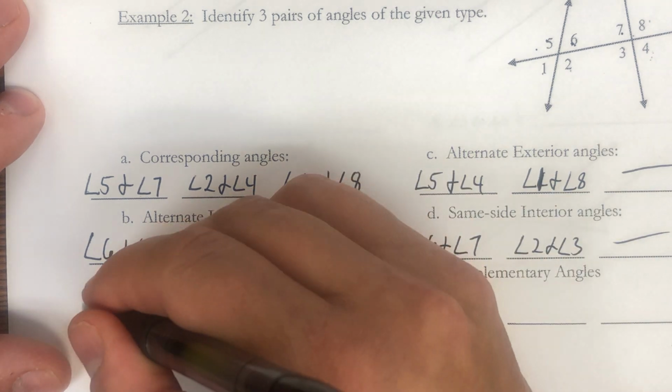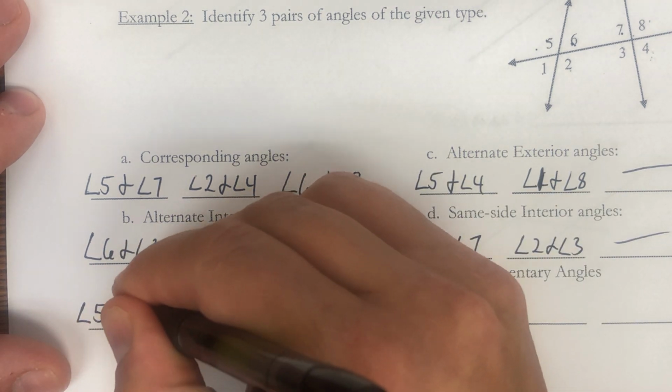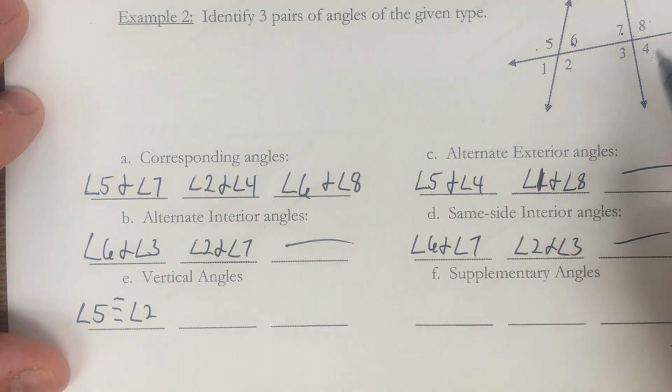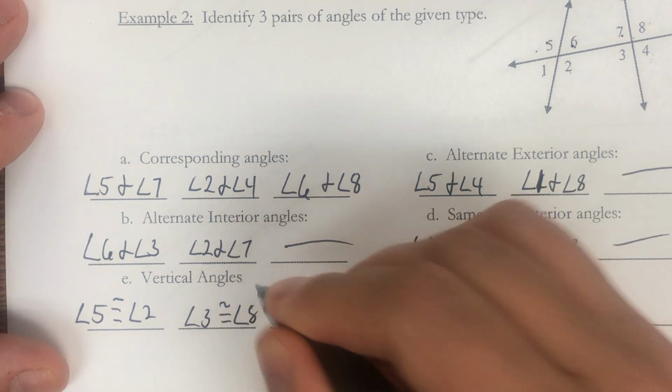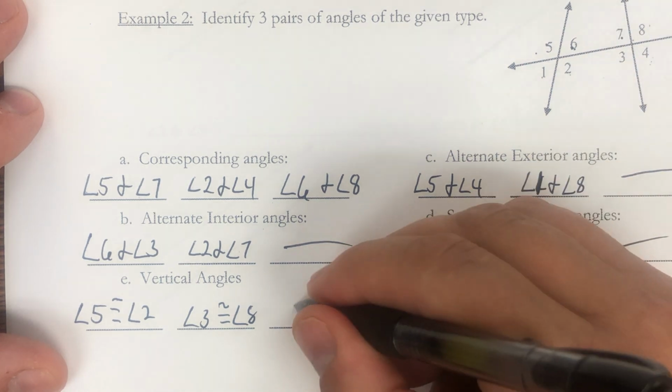Now vertical angles, keep in mind vertical angles, those are in the same cluster, across from each other. Angle 5 and 2. Vertical angles are congruent, so I'm going to state that they're congruent. Another pair would be 3 and 8. And 1 and 6.